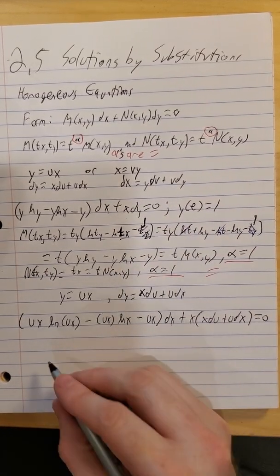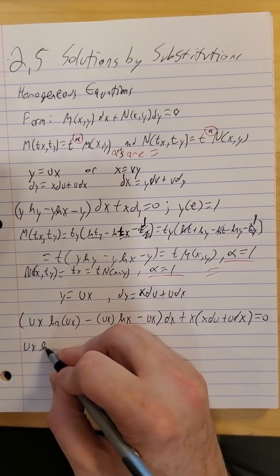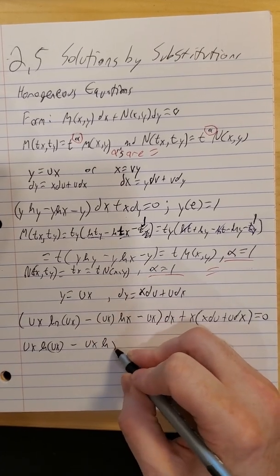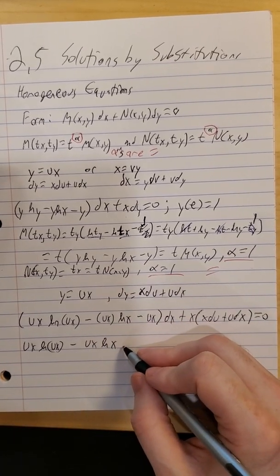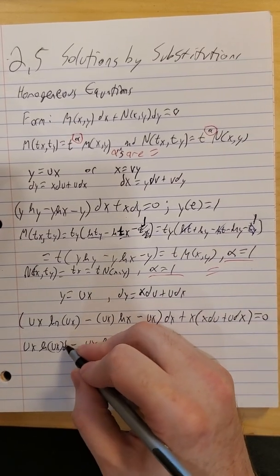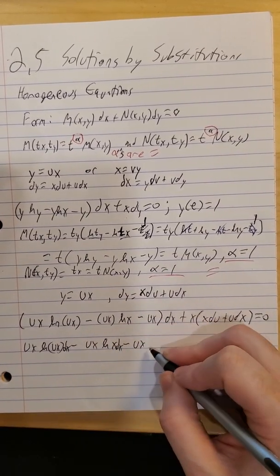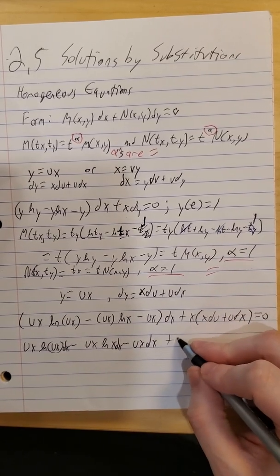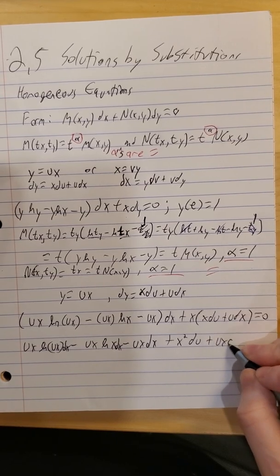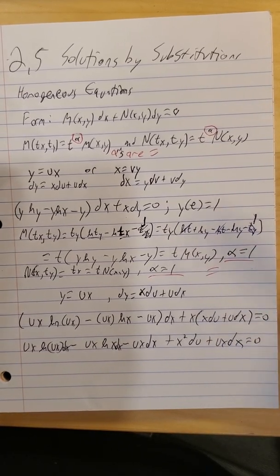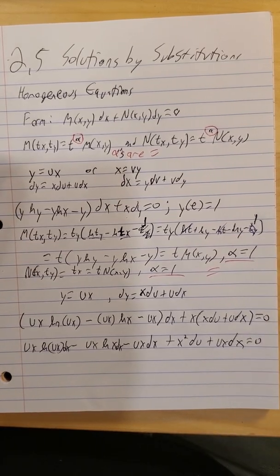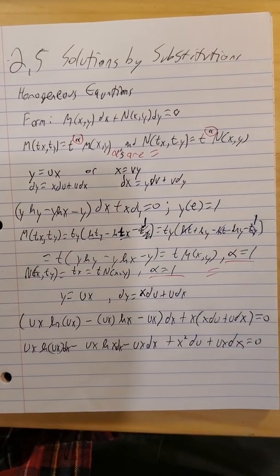Okay, a little bit of distributing. So we have ux natural log of ux minus ux natural log x minus ux, and each of these has now a dx attached. Then we have plus x squared du plus ux dx is equal to 0. And then some cancellation happens, a nice pretty cancellation.